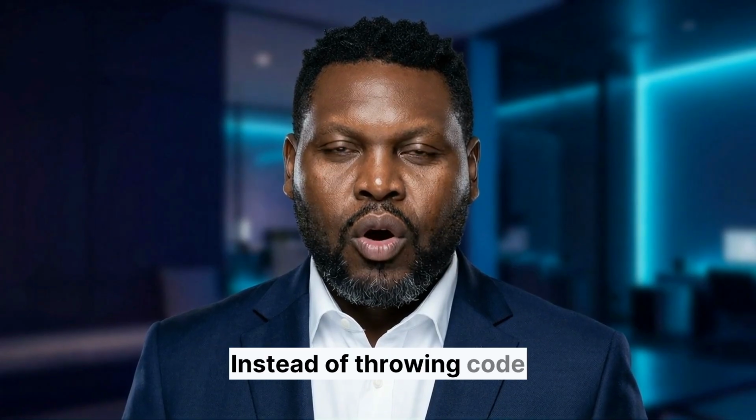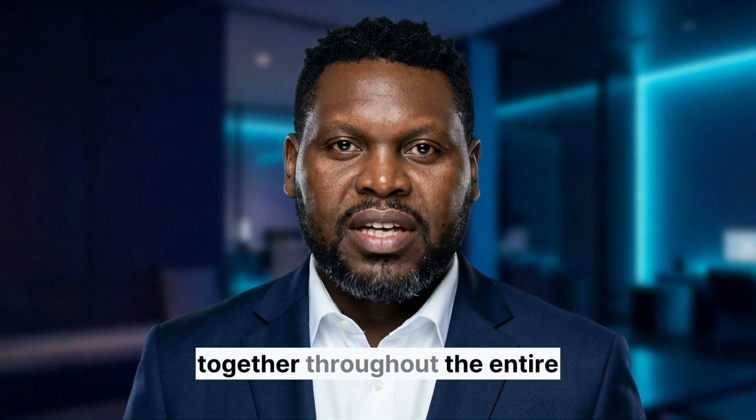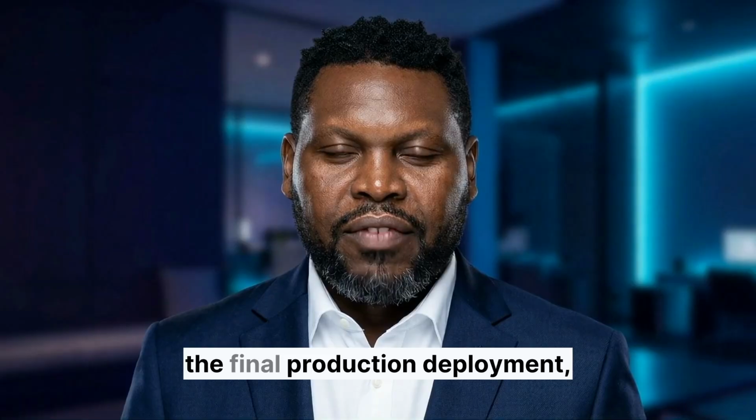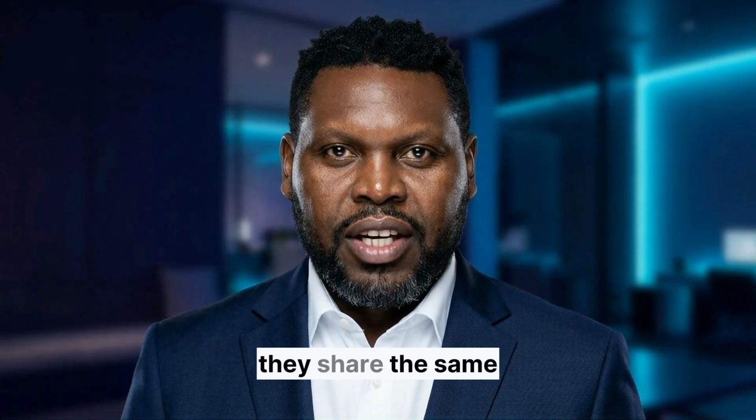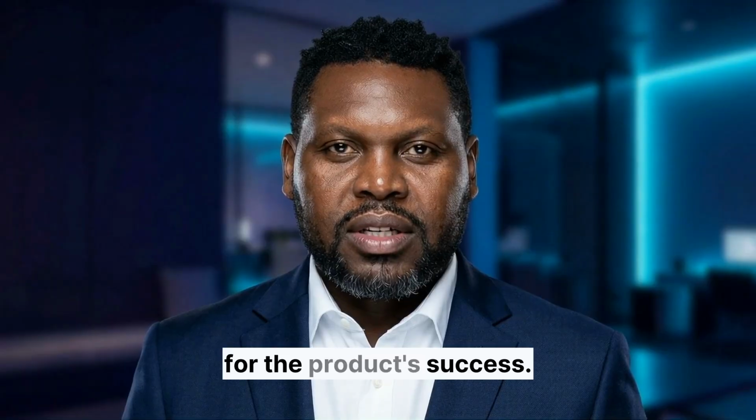Collaboration is the heartbeat of DevOps. Instead of throwing code over a wall, developers and operations staff work together throughout the entire application lifecycle. From the very first line of code to the final production deployment, they share the same tools, the same goals, and the same responsibility for the product's success.